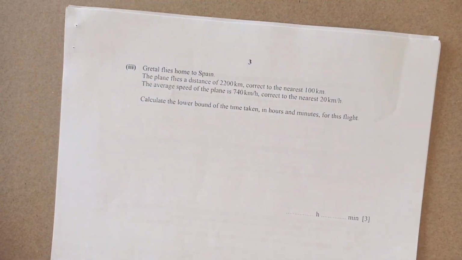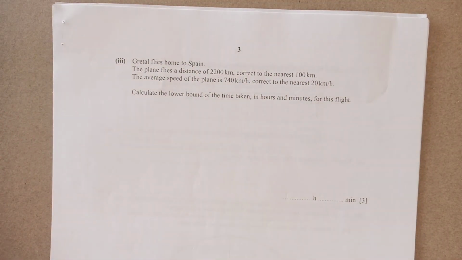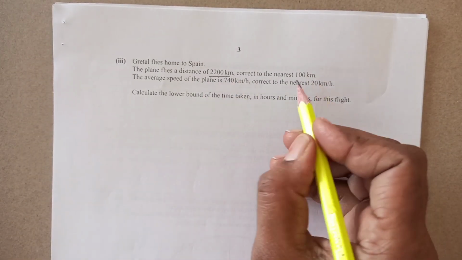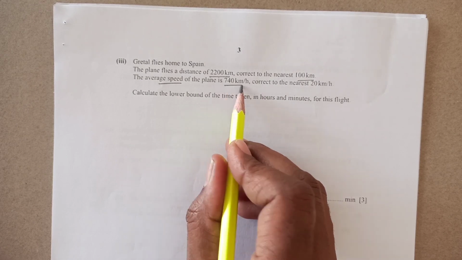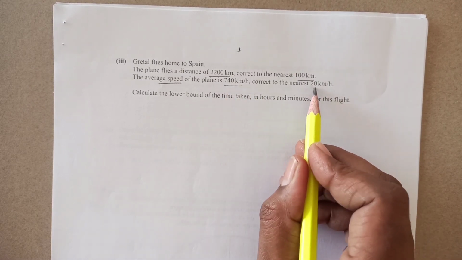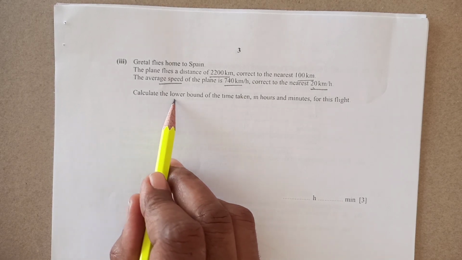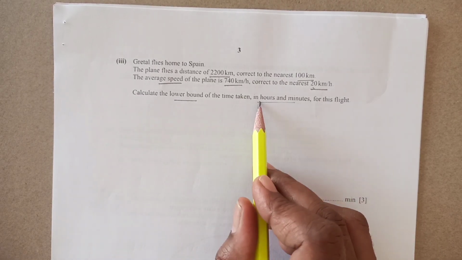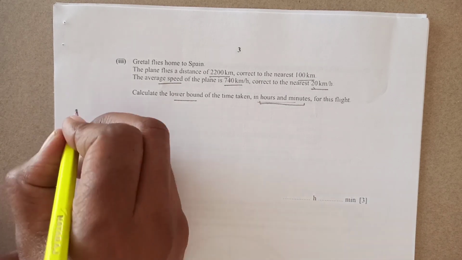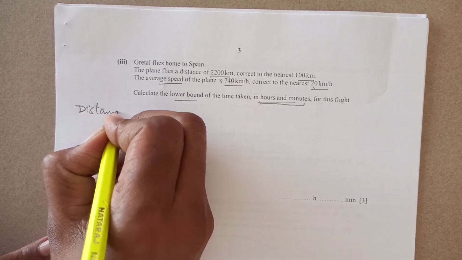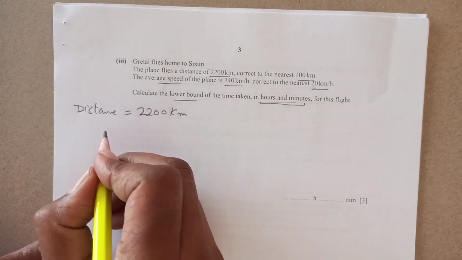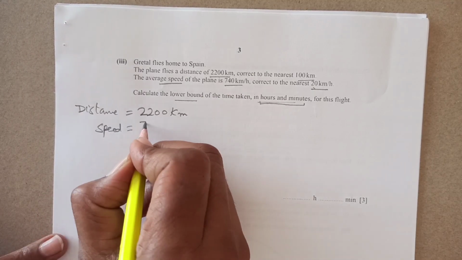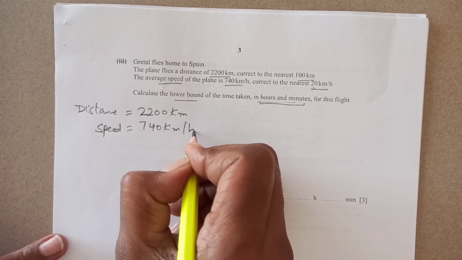Now let's see what is our next question. We have here, Gabriel flies from home to Spain, and the plane flies a distance of 2200 kilometers correct to nearest 100 kilometers. The average speed of the plane is 740 kilometers per hour, correct to the nearest 20 kilometers per hour. Calculate the lower bound of the time taken in hours and in minutes for the flight. So now we have the distance here. The distance is 2200 kilometers, right? And speed is 740 kilometers per hour, right?